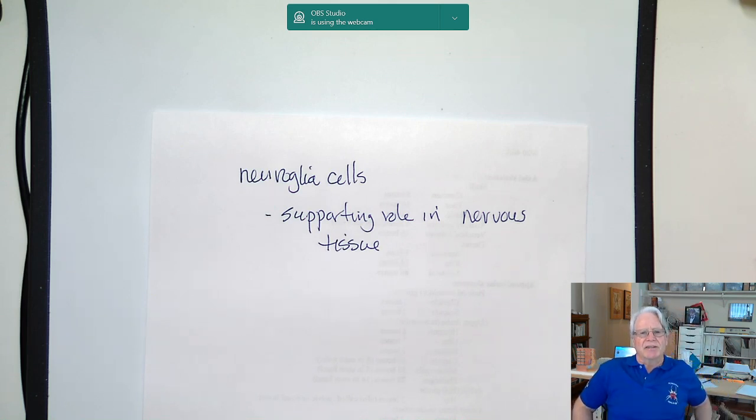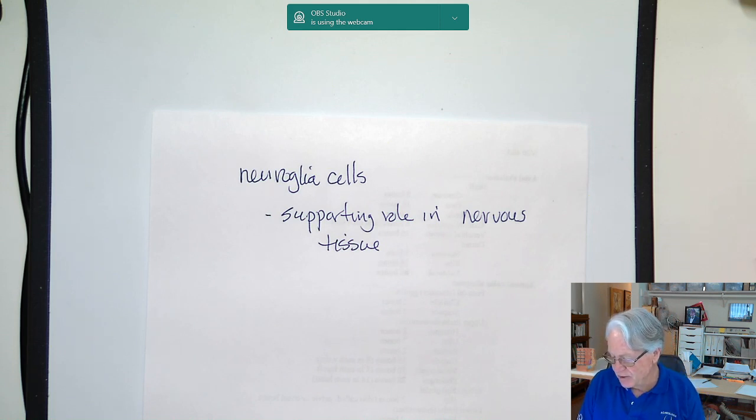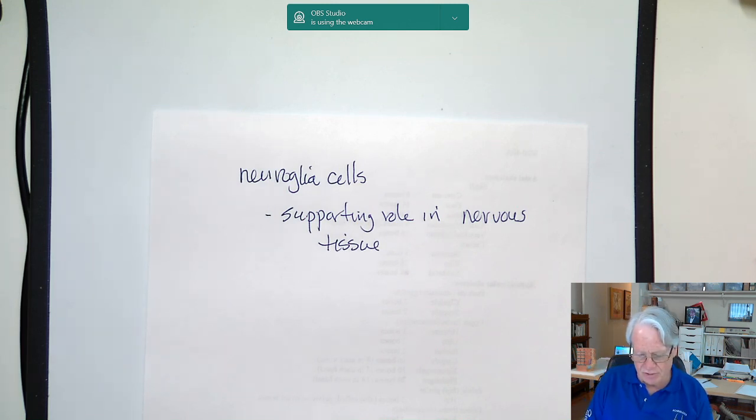So they are not unimportant. They are as important as the neuron. Your entire system would break down and not function if you did not have neuroglia cells. They're extremely important. And you will learn how important when you do the chapter on nervous tissue.